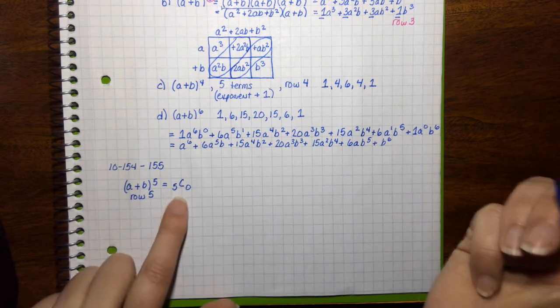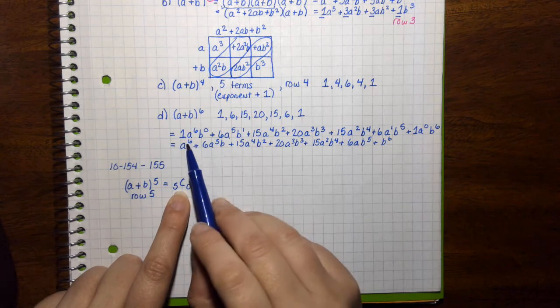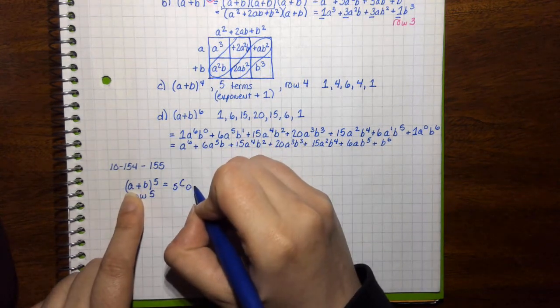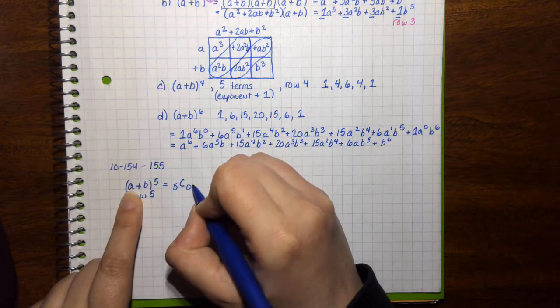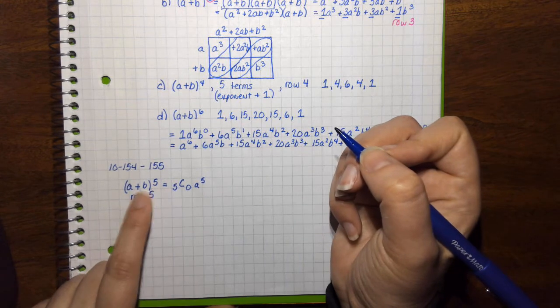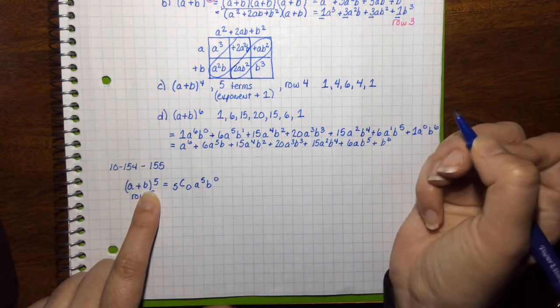Okay, so 5C0 would be the first one. And I'm going to take my idea from this problem. The variable, letter, number, whatever's in front in the parentheses would get the full power that you're working with. And then whatever is in the back of the parentheses would be 0.